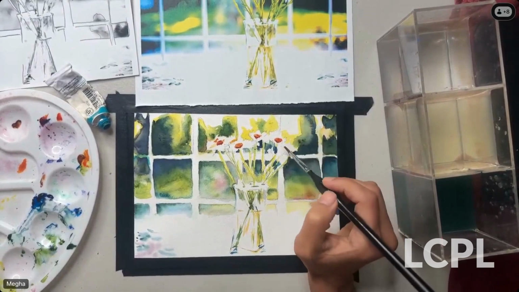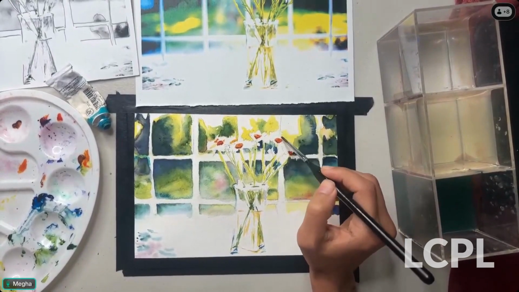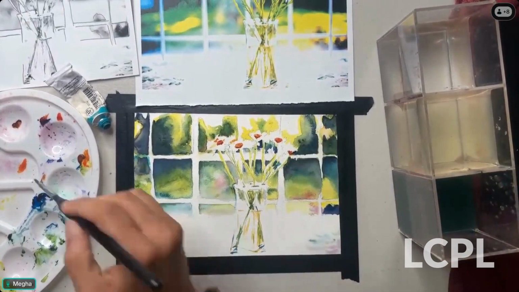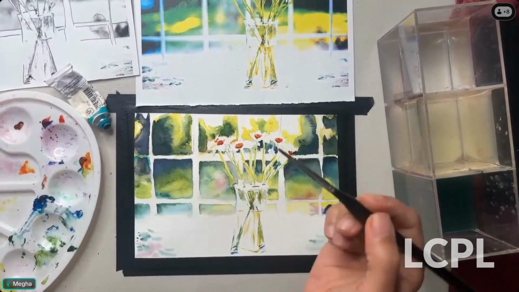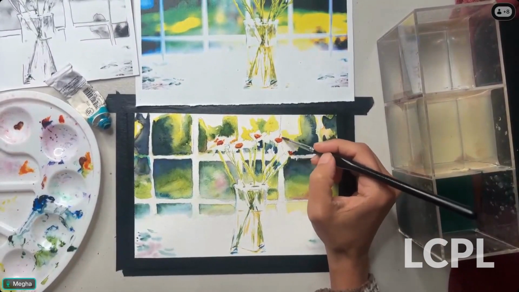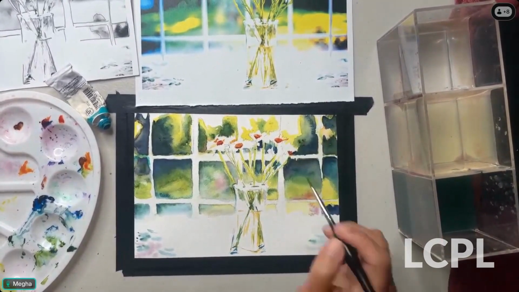Next, if you can see, the flowers actually have a little bit of shadow areas of the same orangish, yellowish tone. I'm going to take very light and in some areas just pull out some stems.